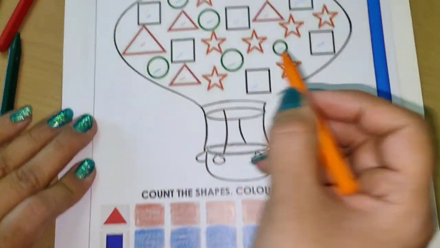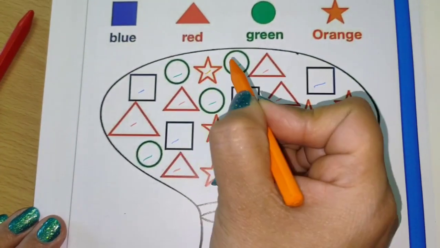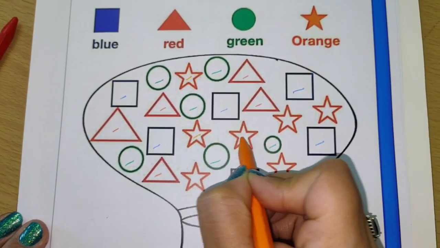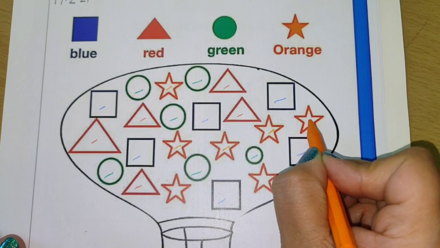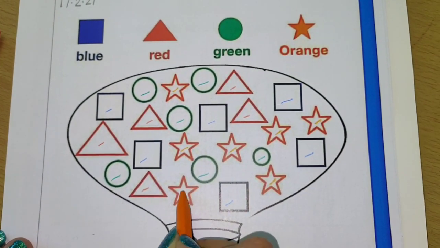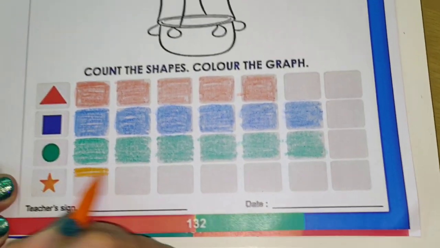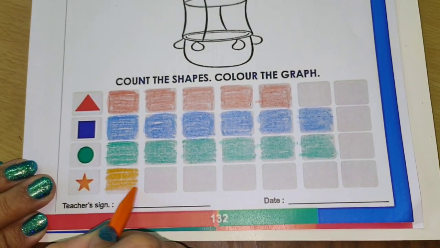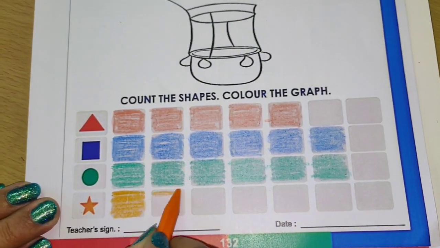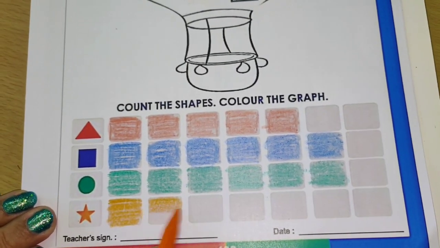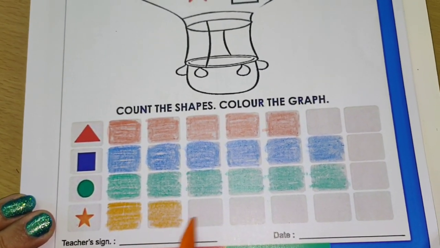Next we have orange. Orange star. Let's see how many orange we have. 1, 2, 3, 4, 5, 6, and 7. We have 7 stars. So we will begin coloring 7 boxes. Okay. So that's 1 box I colored.